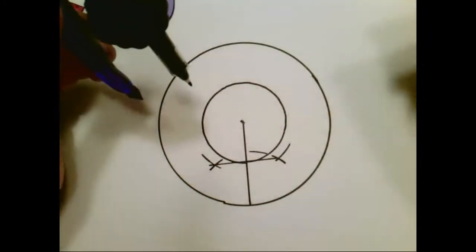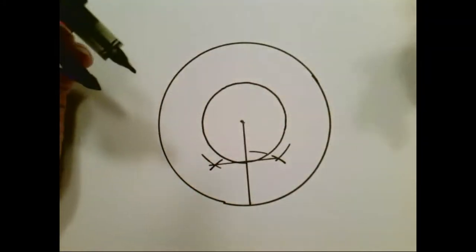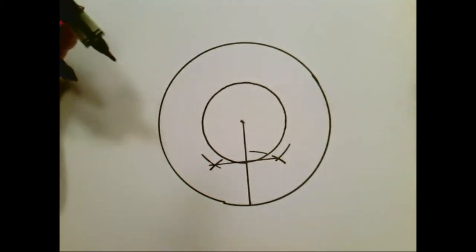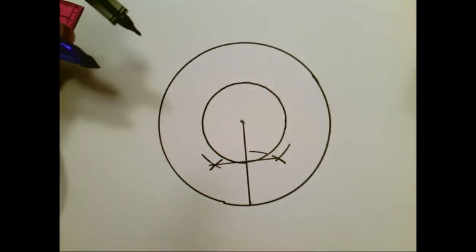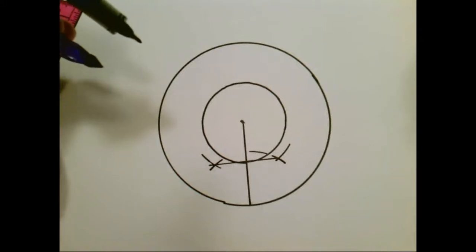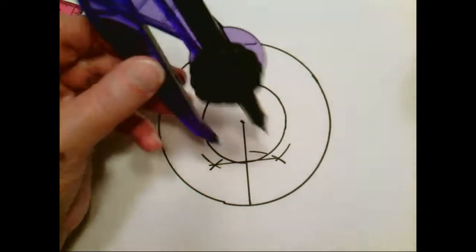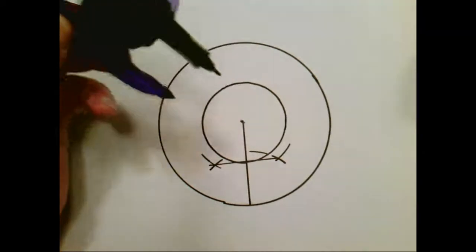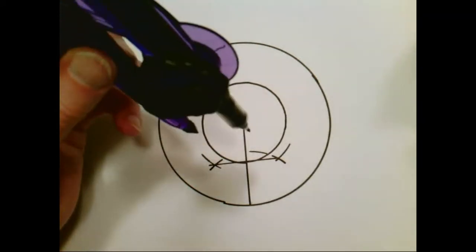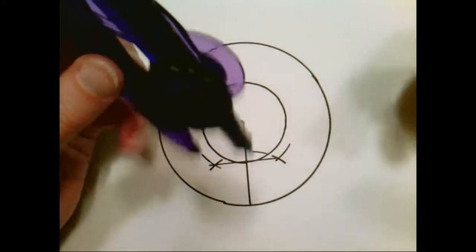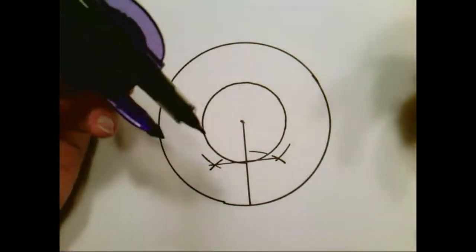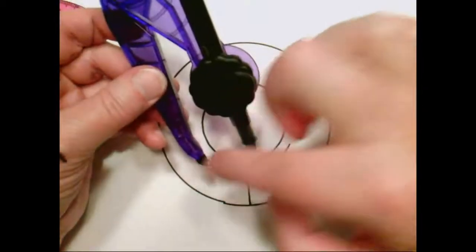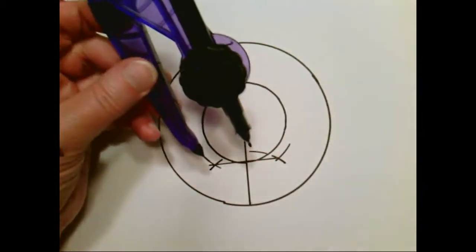All right, now the next thing we're going to do is going to remind you a little bit of the construction we did when we were constructing a regular hexagon. I have not changed the setting on the compass. That's really important. So what we need to do is construct some parts of circles that have as their radius this same distance.